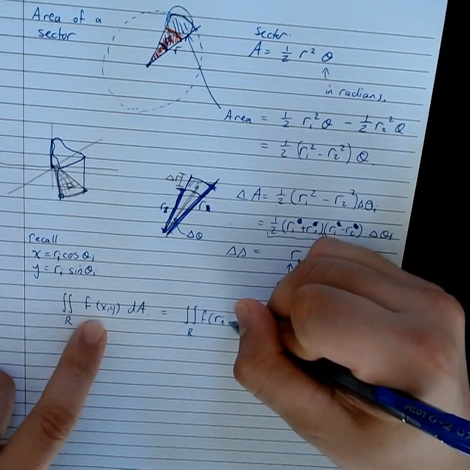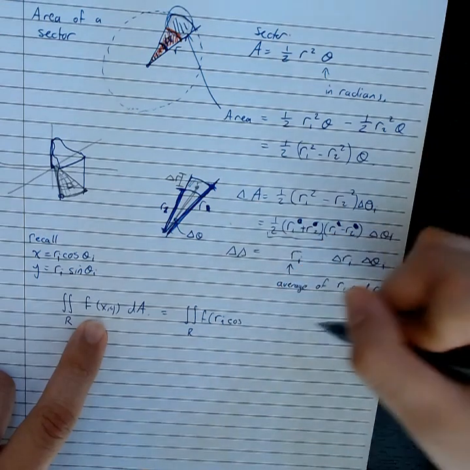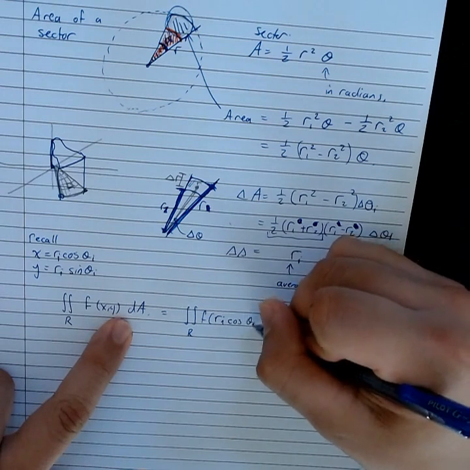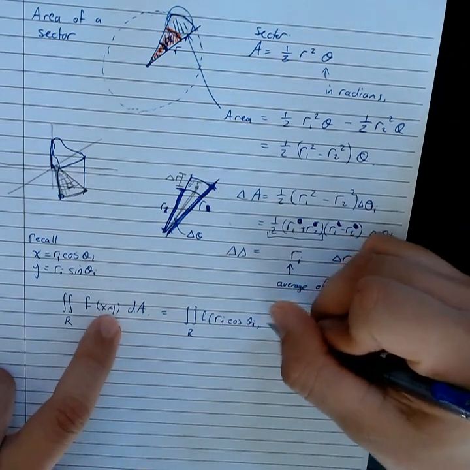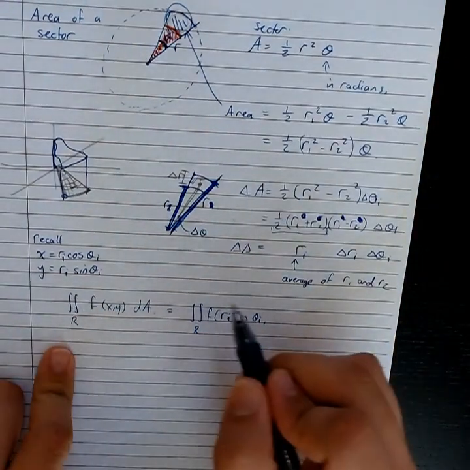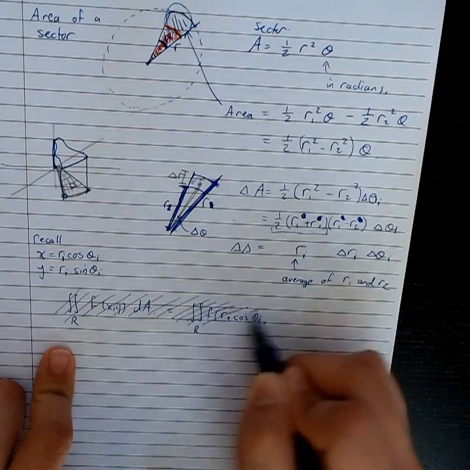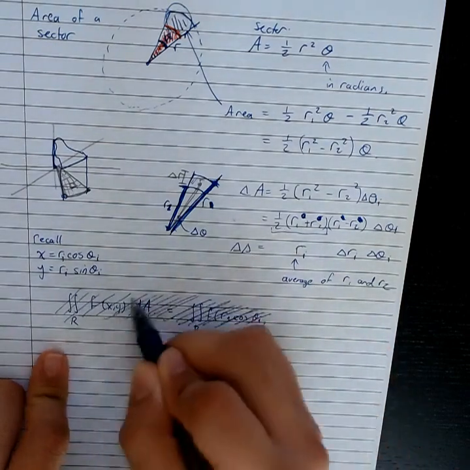x is r cosine theta, and y is r sine of theta. Oh, actually, you know what? I may be jumping the gun here just a little bit. I'm saying something which is true, but we haven't really gotten there yet, have we?